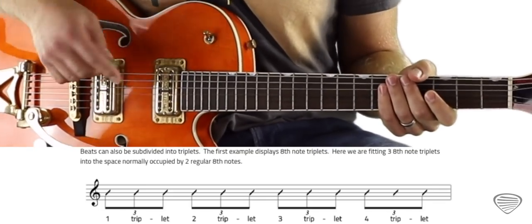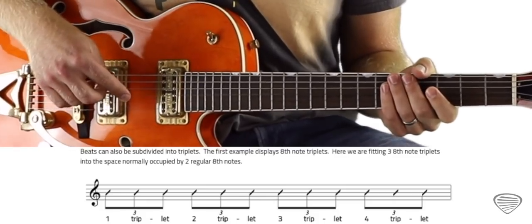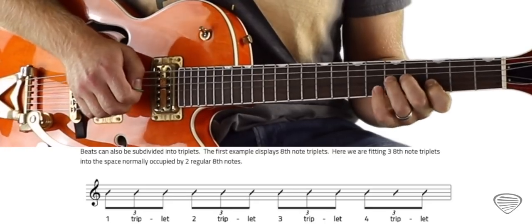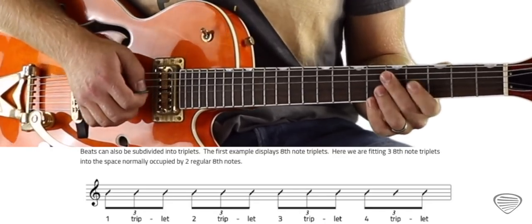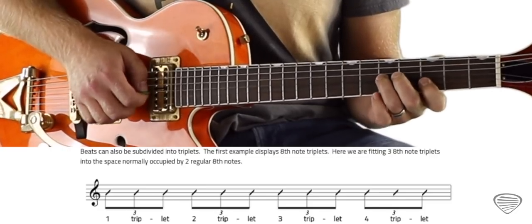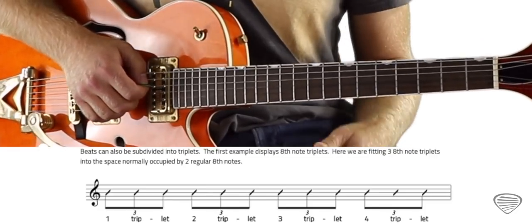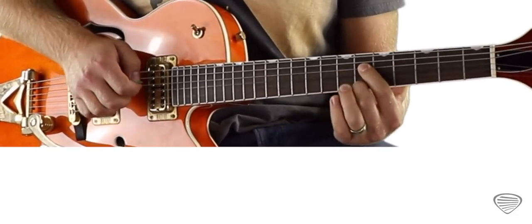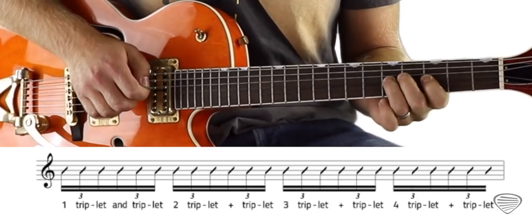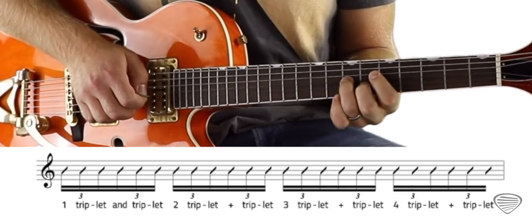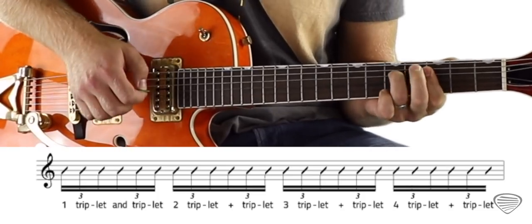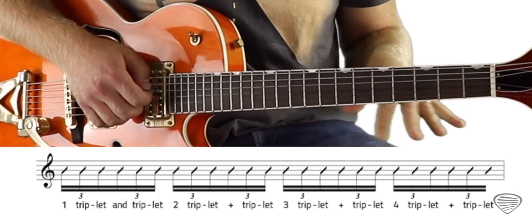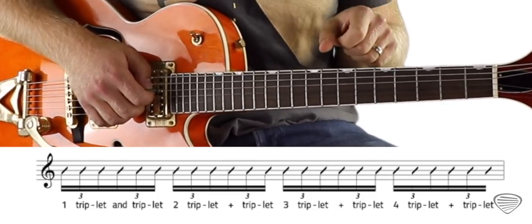So how do we count it out? Instead of saying 1 and 2 and 3 and 4, we could say 1 triplet, 2 triplet, 3 triplet, 4 triplet, 1. Or if we're counting 16th note triplets, this would be the next example on there. 1 triplet and triplet, 2 triplet and triplet, 3 triplet and triplet, 4 triplet and triplet. So when we're doing the 16th notes, after every triplet, we add an and.